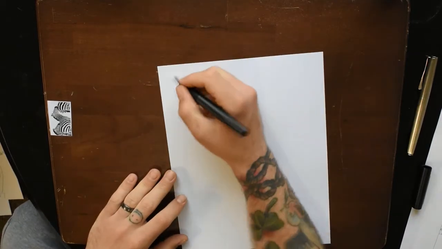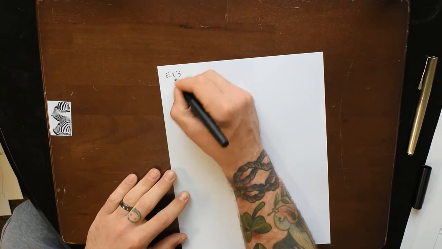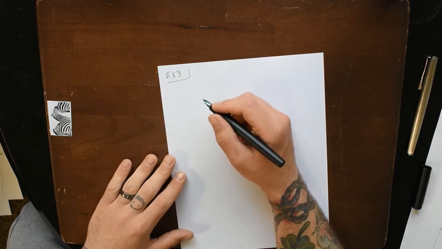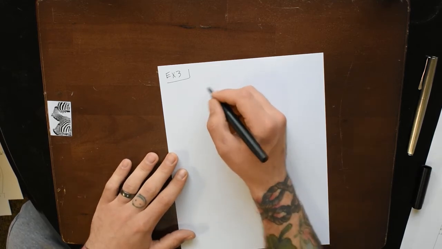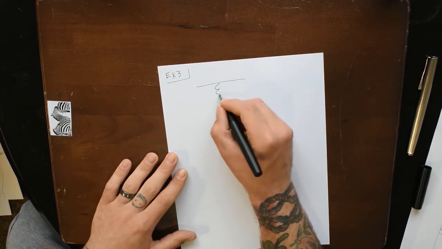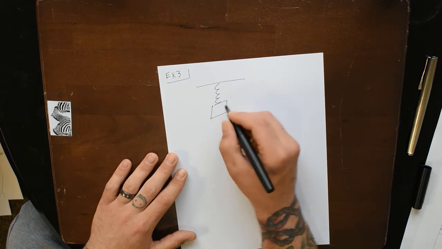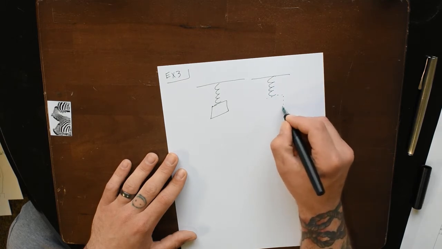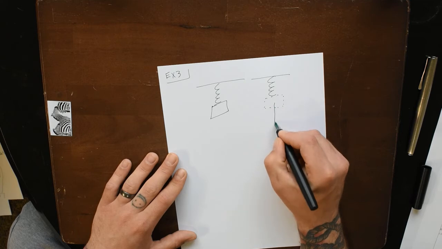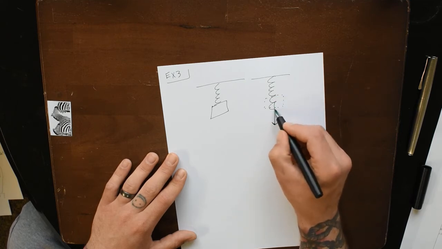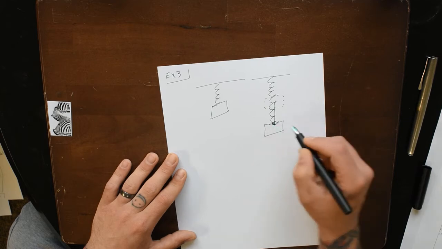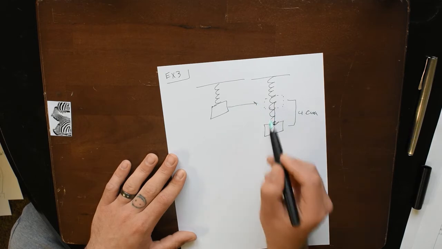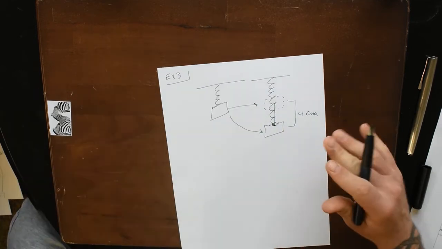So example 3, we'll jump over to Desmos real quick, but I'll set it up. An object at the end of a vertical spring is stretched 4 centimeters beyond the position of rest. So we've got a spring and we've got an object. What happens is we take that object and we move it down, and this gap is 4 centimeters from where it was to where it is. And then we let go.